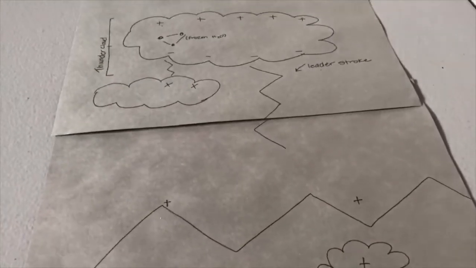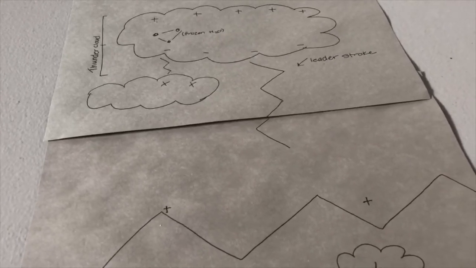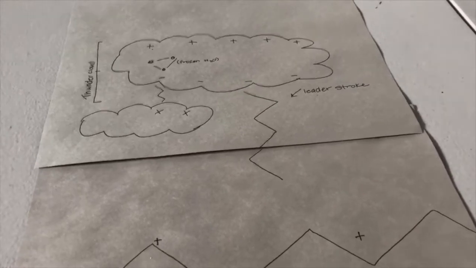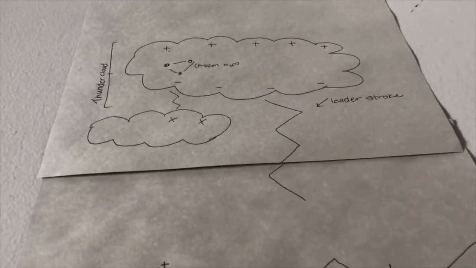This is why it's so important when we start to hear thunder and see lightning that we take cover in a car if we're hiking, or in our homes if we're by our homes, so that we're not exposed to the lightning itself.